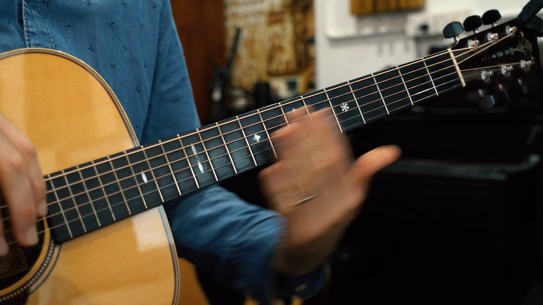So how does it work? The C.A.G.E.D system is called the C.A.G.E.D system because it's made up of 5 different positions that cover the entire fretboard. Now they're called those particular forms because of the shape they're derived from.